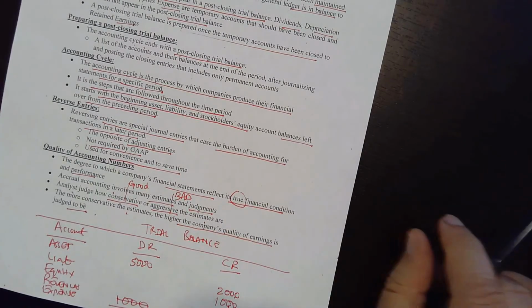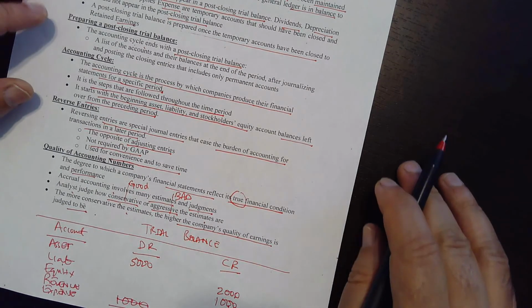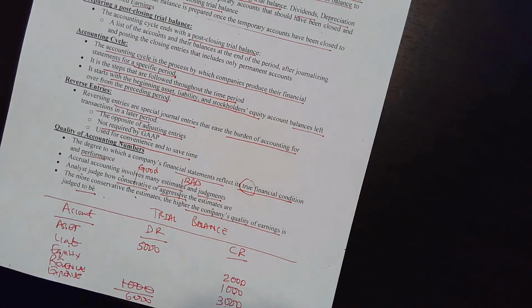Okay, so this is our chapter 7. This is divided into three lecture periods. Please let me know if you have any questions regarding these.